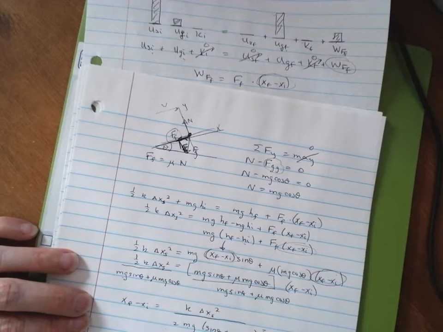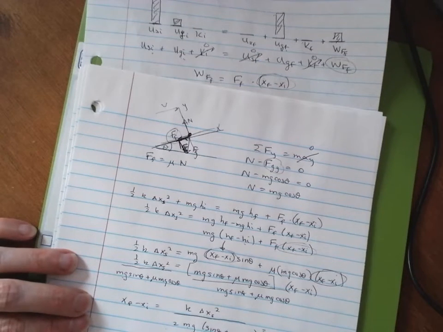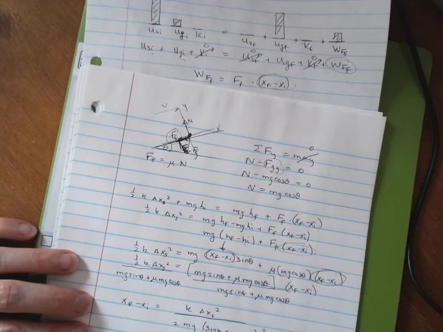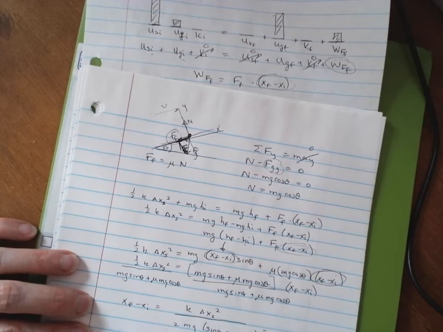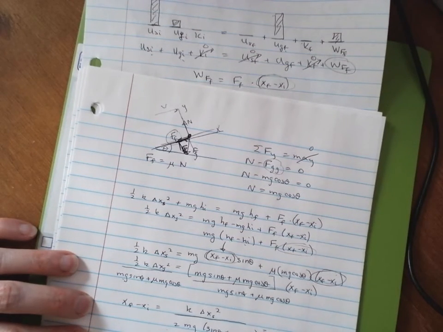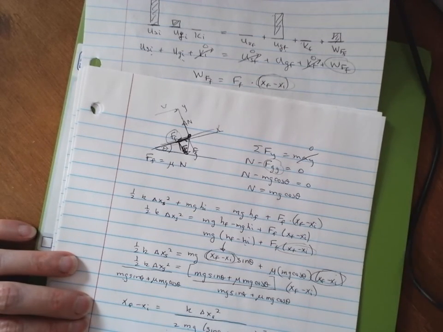Okay, so we'll plug all that into our calculator. And we get something like 0.38 meters. Okay, not so bad.